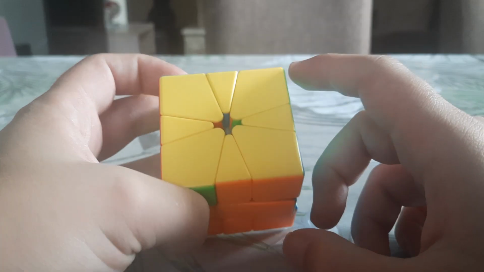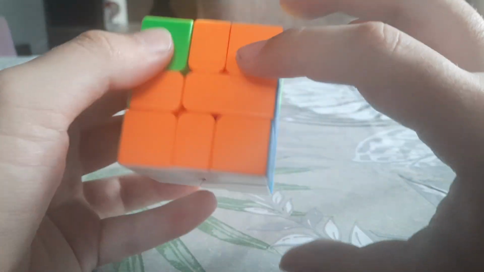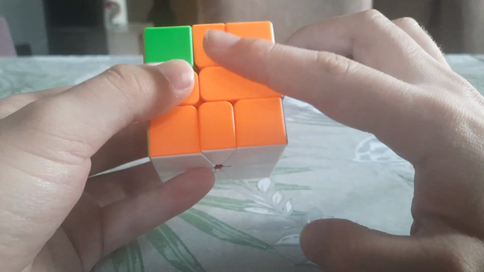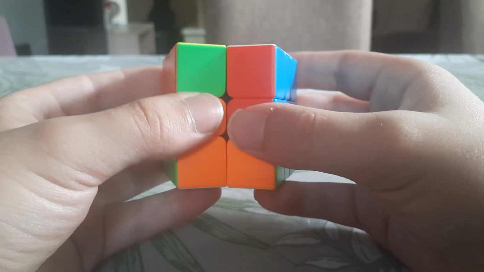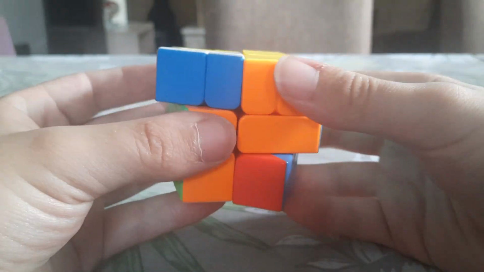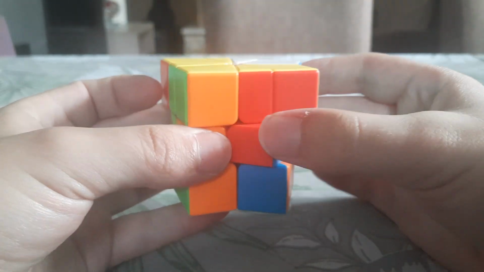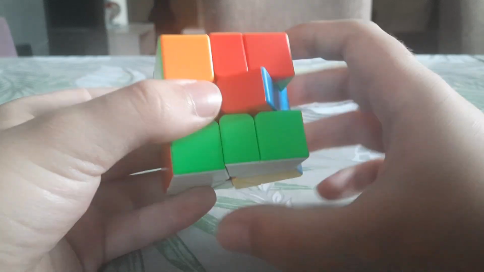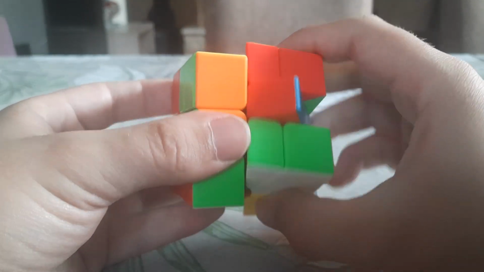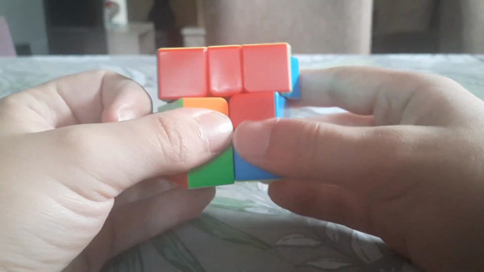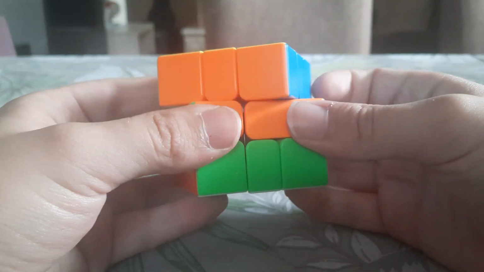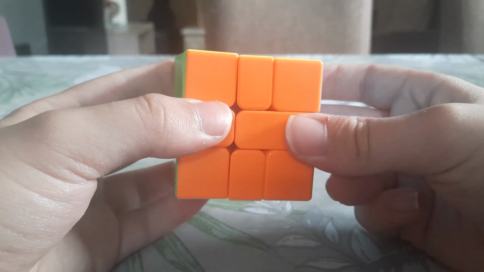As I told you, what was left was a J-perm. So you do the same J-perm maneuver: right twice, up inverse, right twice, up inverse, down, right twice, up inverse, right twice, up, right twice, up, and down inverse.